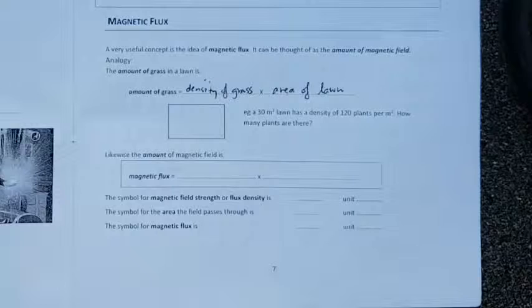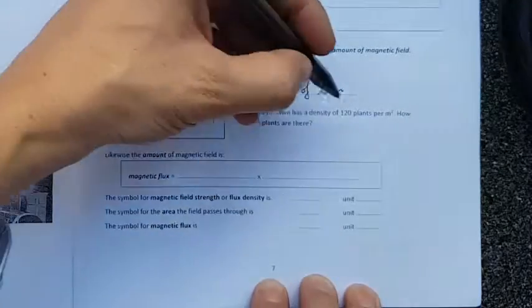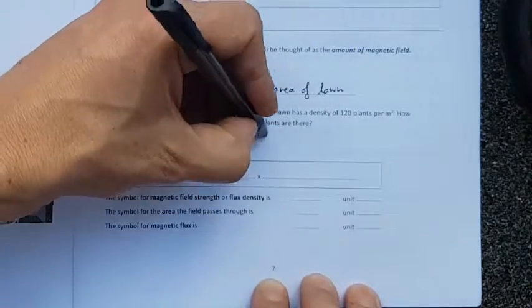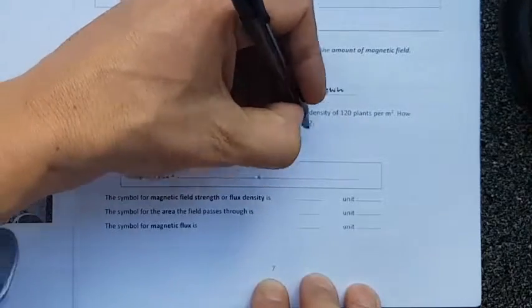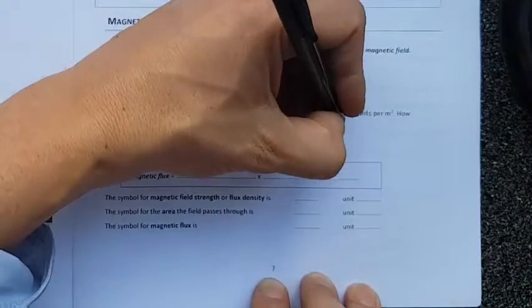So for example, a 30-meter squared lawn has a density of 120 plants per square meter. How many plants are there? We can figure it out by just using the density of grass, which is 120, times 30, which is equal to 3,600 plants.